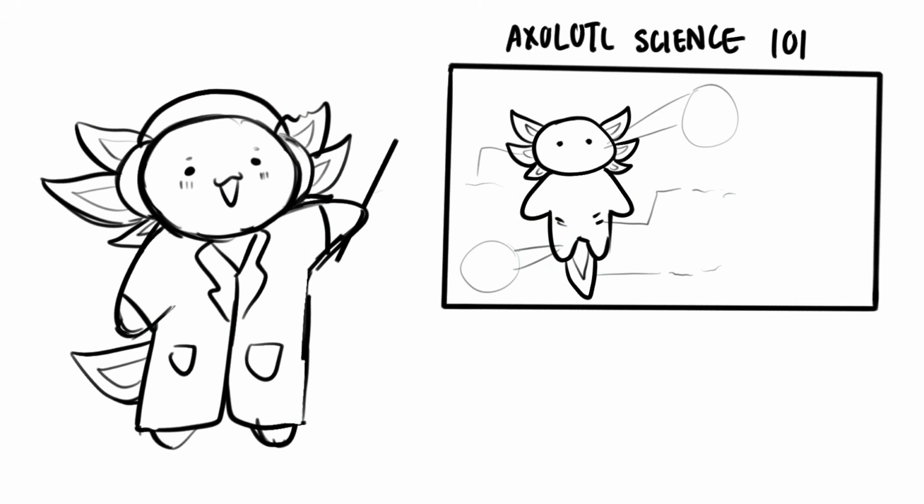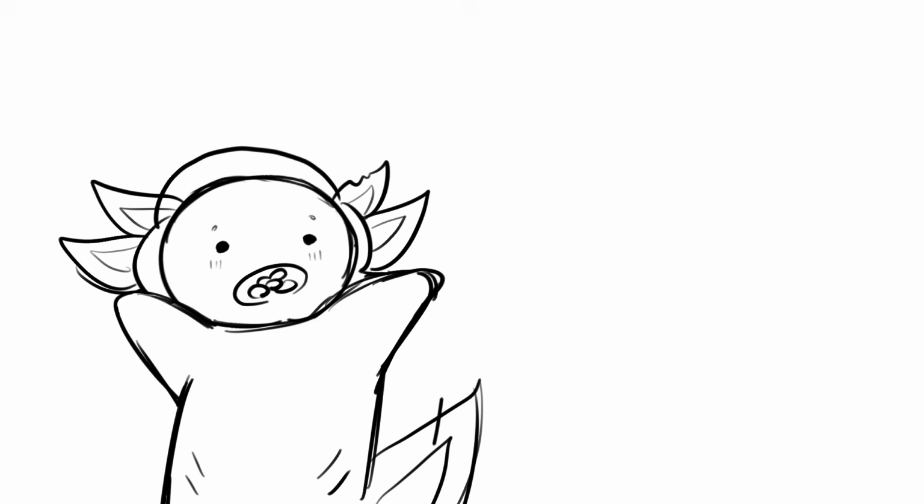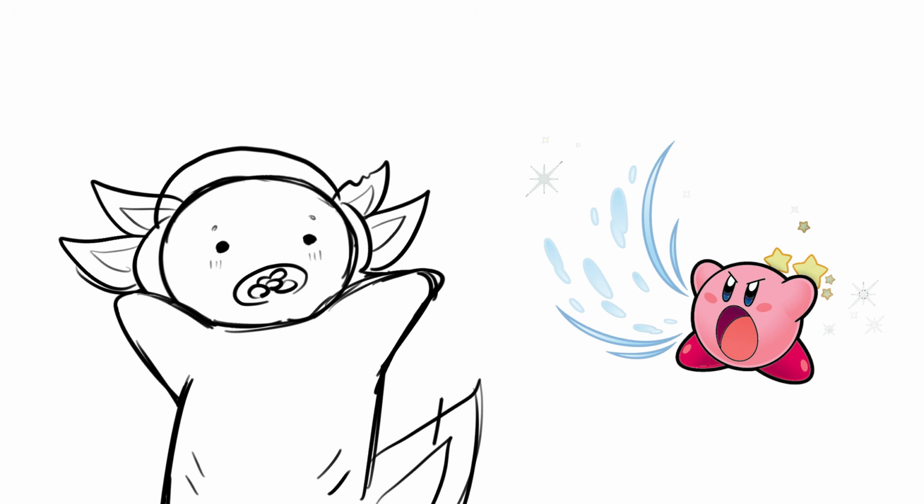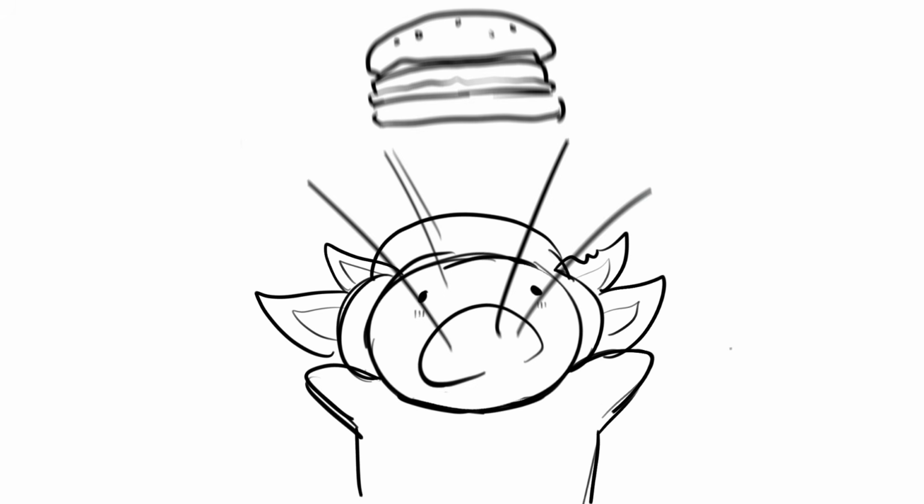Do you know that axolotls have no teeth and just inhale their food just like Kirby? Oh man, I can't wait to inhale my next McDonald's burger.